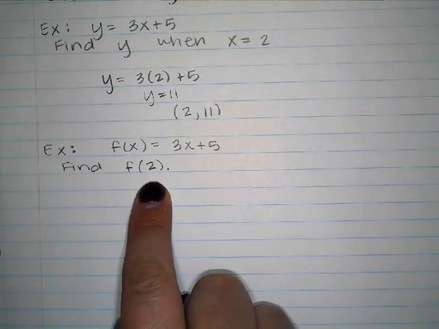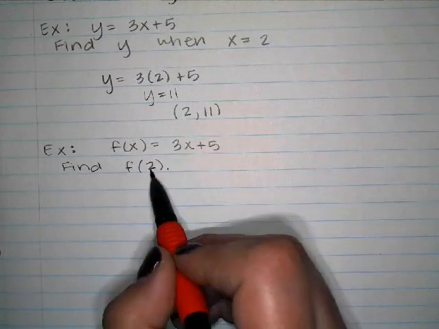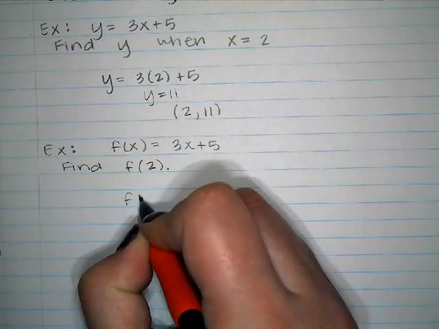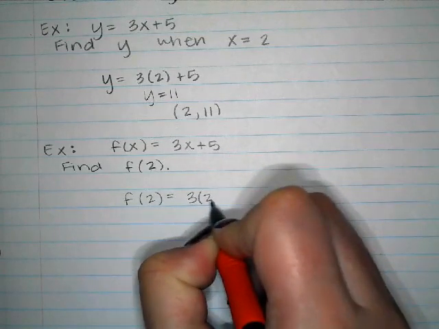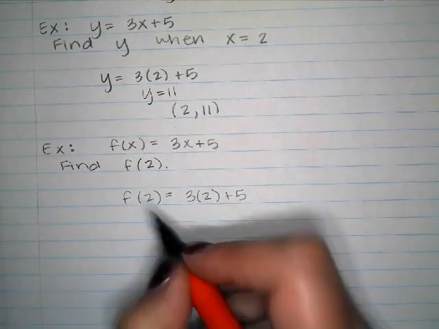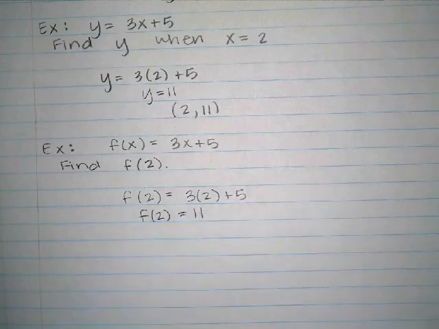So if you look, you can see that the 2 is in the same spot as the x was. So this is called function notation. That's why it's got an F, function notation. So when you see this, f of 2, you say, oh, the 2 is in the spot where the x was, so they must want me to plug it in for x. So we'd say f of 2 equals 3 times 2 plus 5. And then we'd say, okay, f of 2 equals 11.